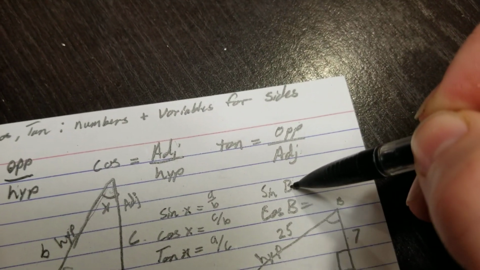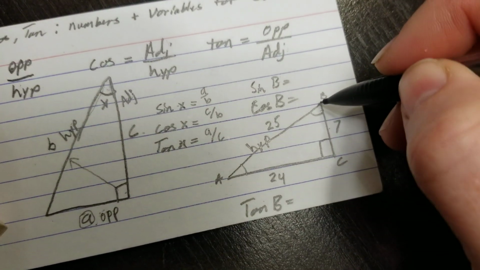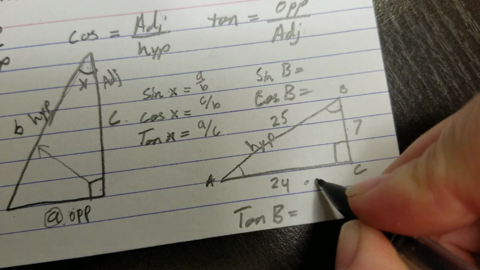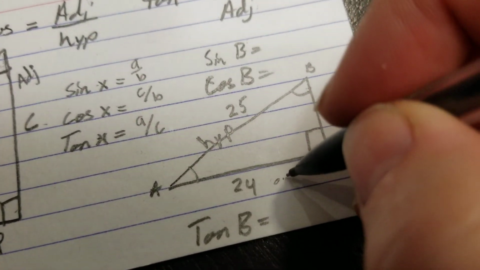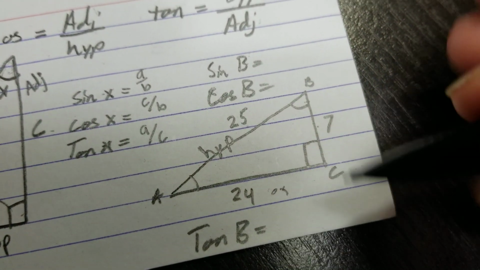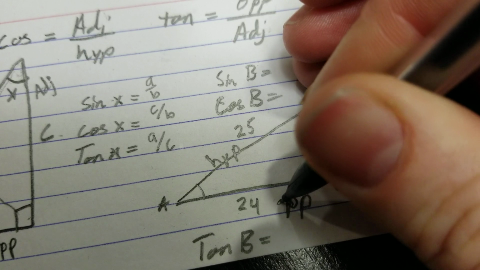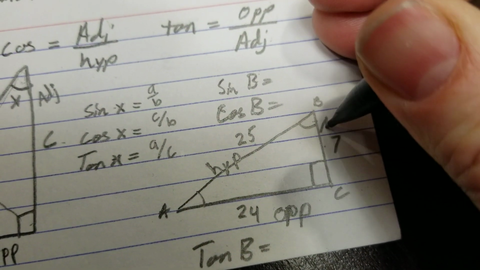I am told sine B. That means my angle is here, B. So then my opposite is this wall over here. Opposite. And the adjacent is here.